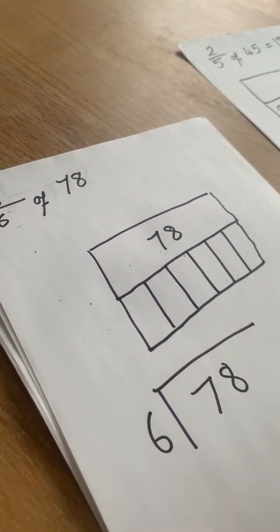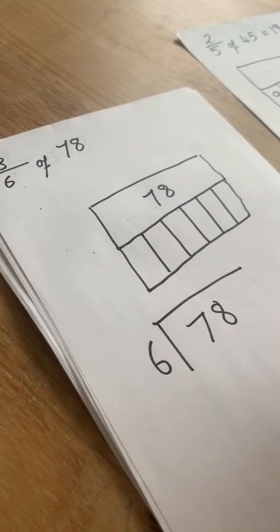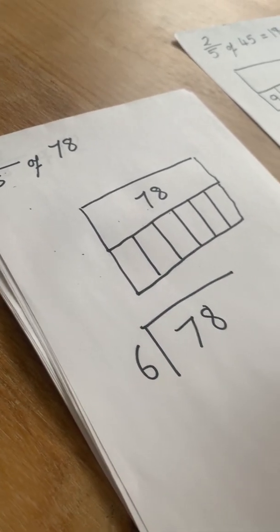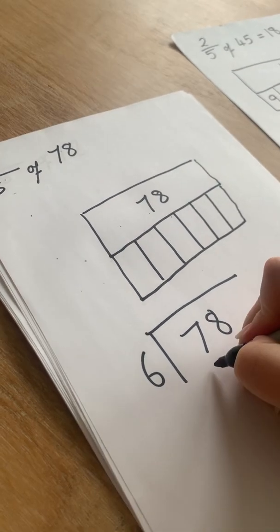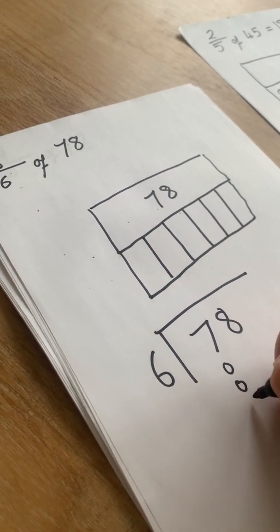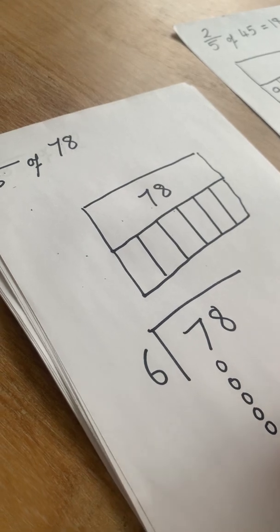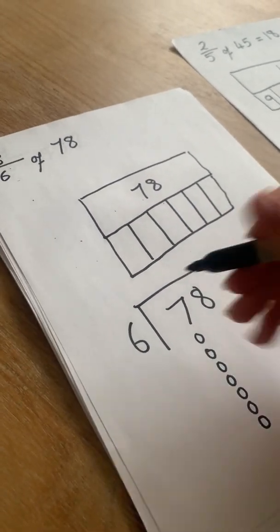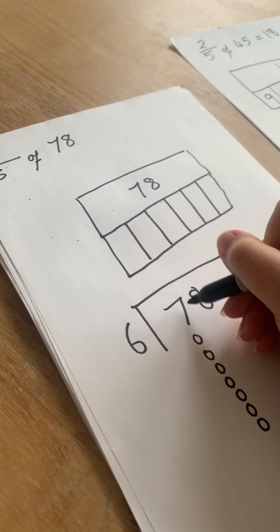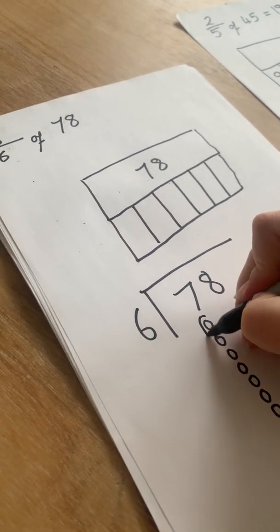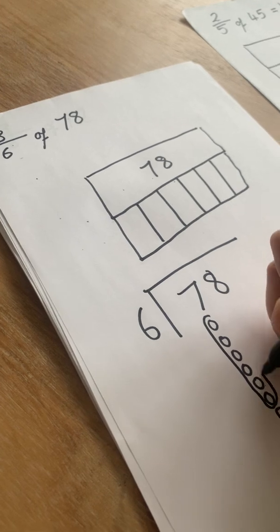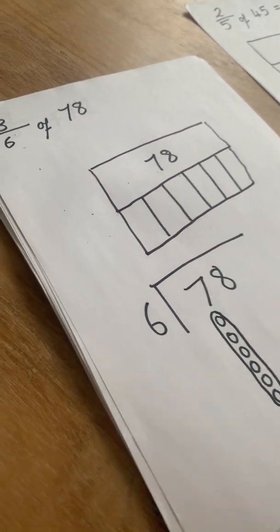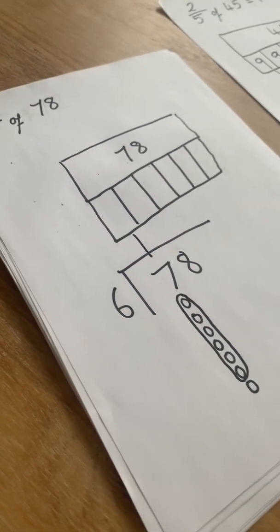So here, what I can do is draw my place value counters underneath to help me work out how many 6 go into 78. So first of all, I've got 1, 2, 3, 4, 5, 6, 7 tens. I want to find out how many lots of 6 go into 7. So I'm going to draw around 6 of my place value counters. I can make one group out of that 7. So I put those over there.